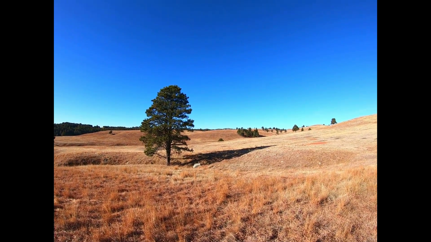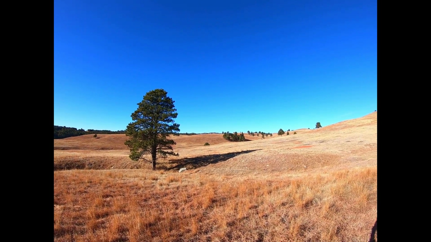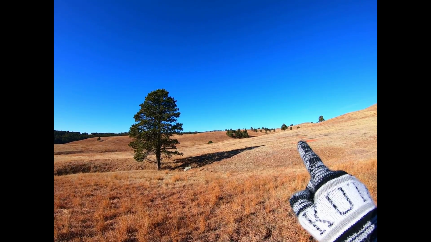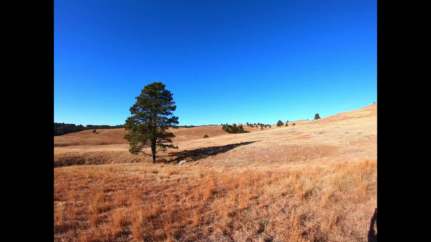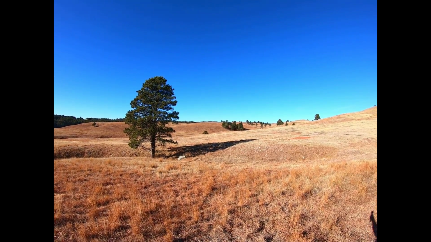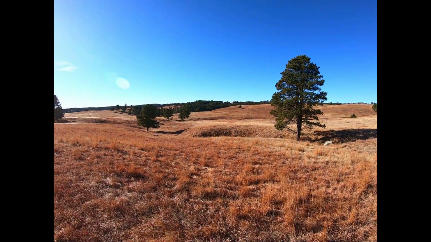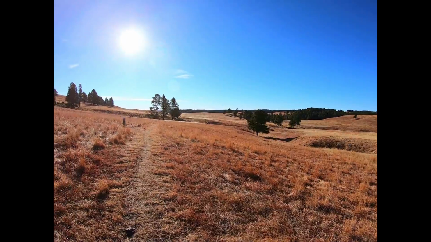Here's a look from a different angle, looking up the Highland Creek drainage. You can see back up in there, maybe. No, they just cleared the little edge there, but there was a whole bunch of bison back there. But this is a different angle, looking up the Highland Creek drainage, and another look at where we're going.